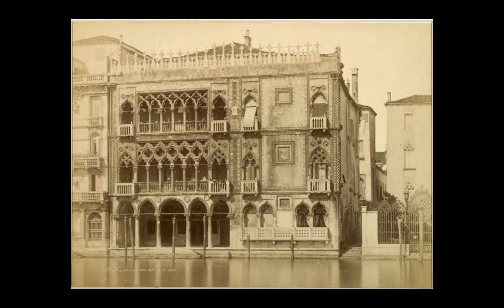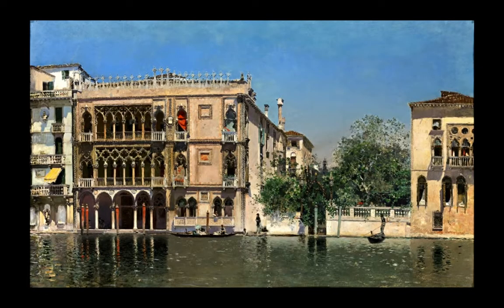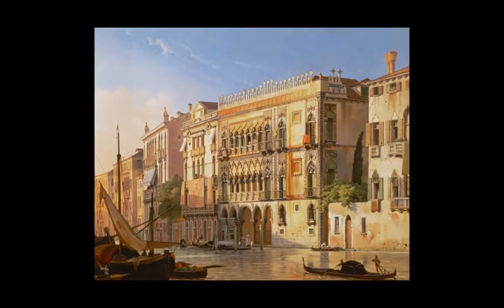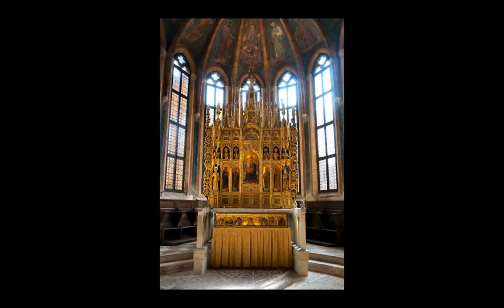Okay, a nice late 19th century photograph of it. The side canal was eventually built over in the 19th century and is now a road. And there's a water stop here today. There you see the stairs again leading up to the main story. A painting from the earlier part of the 20th century. And a nice painting from the 19th century of our building.